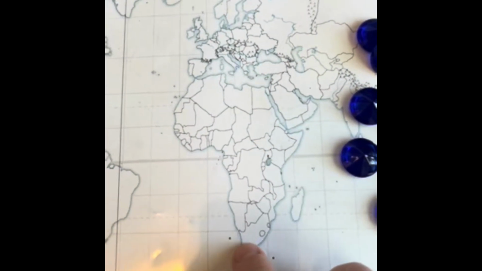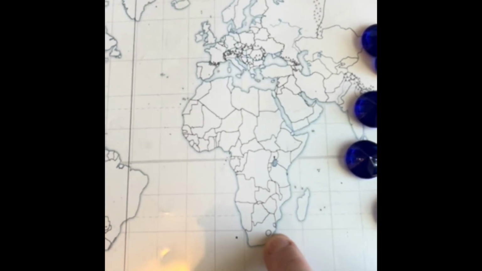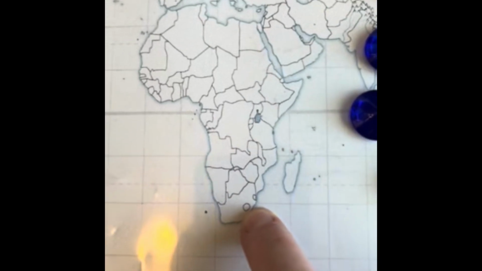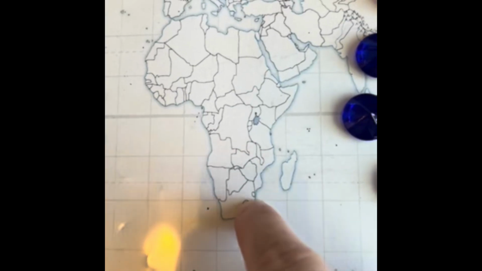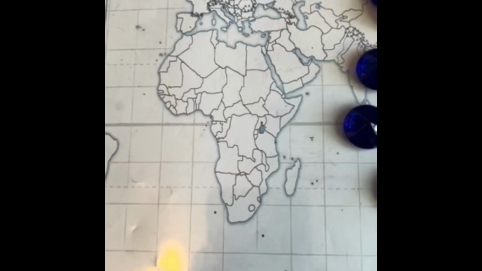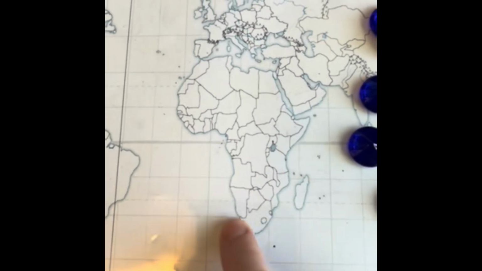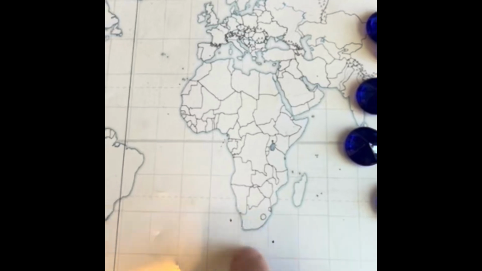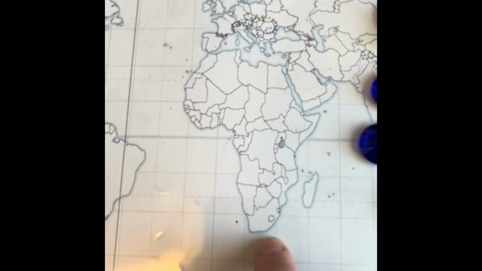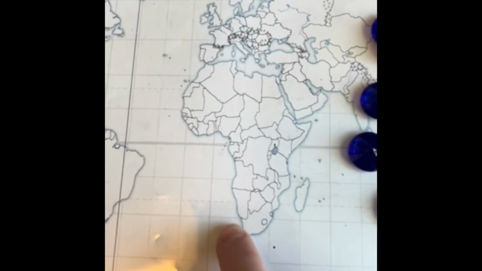So South Africa is the southernmost tip. And Lesotho is actually that little circle inside South Africa. It's actually pronounced Lesotho. Okay, so South Africa obviously is the southernmost tip of Africa. I don't know if you remember when we did Cape of Good Hope. Cape of Good Hope is the water that surrounds South Africa.